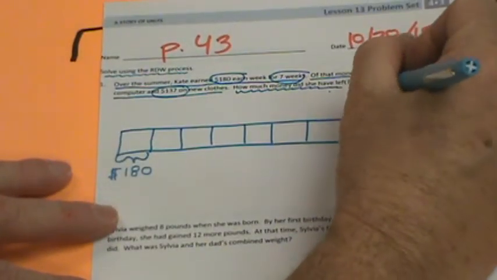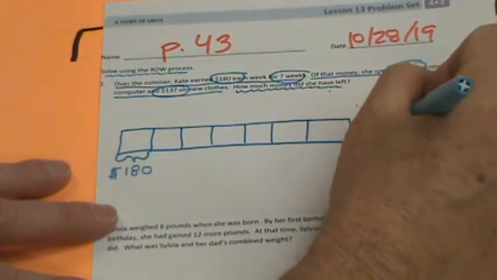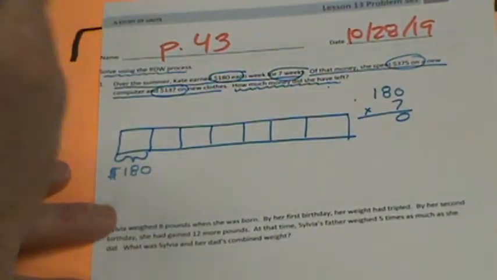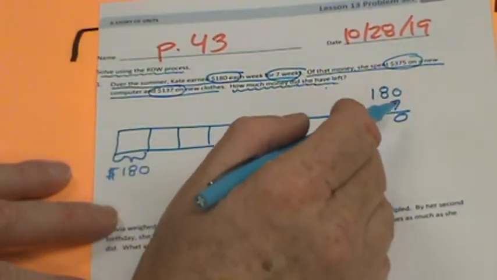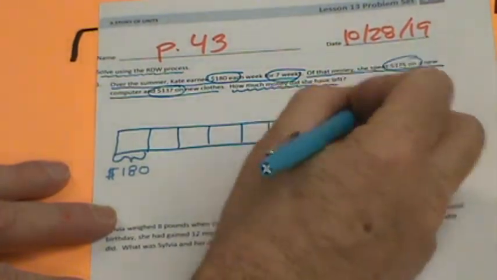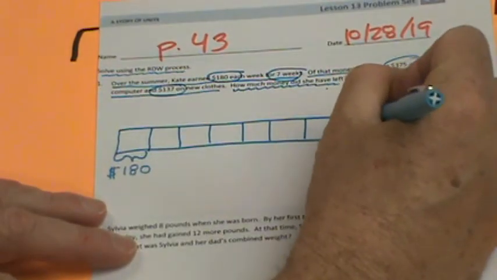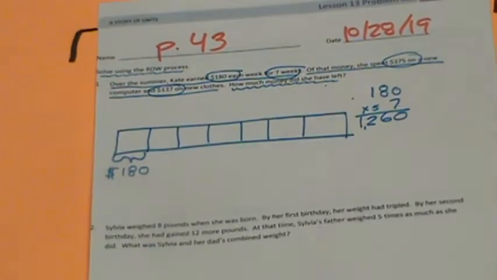We're going to go 180 times 7. 0 times 7 is 0. 8 times 7, always a tough one, 56. I'm going to put my 5 right here. 1 times 7 is 7, plus the 5, 7, 8, 9, 10, 11, 12. So that's 1,260. That's how much money she made.